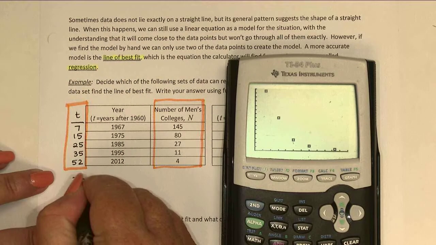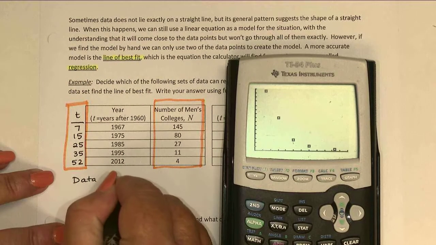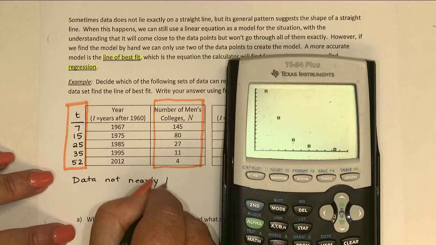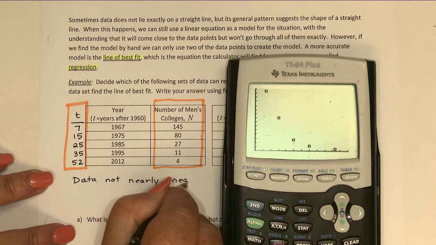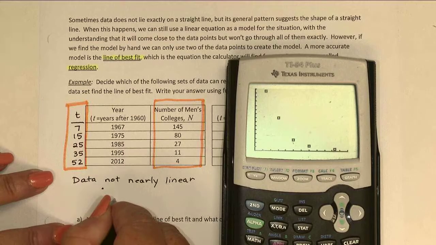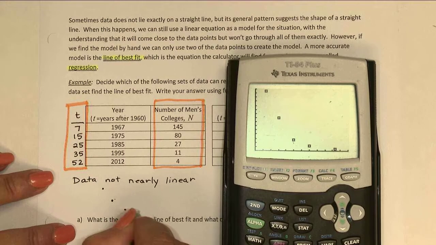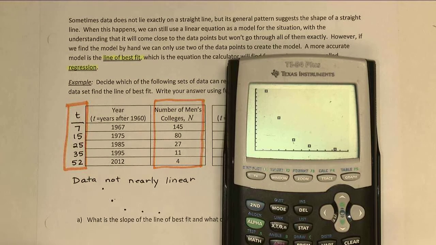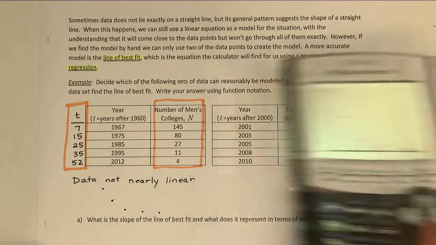Let's say data, not nearly linear. Kind of looks like that rather than a straight line. All right, so we're probably done with that one.